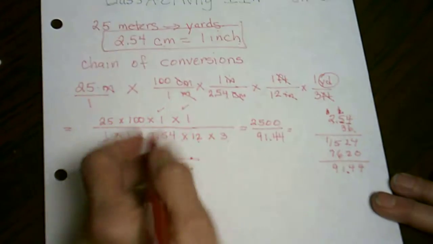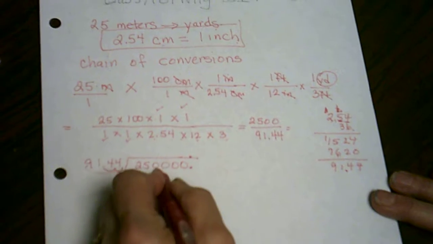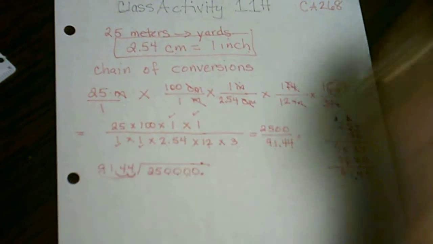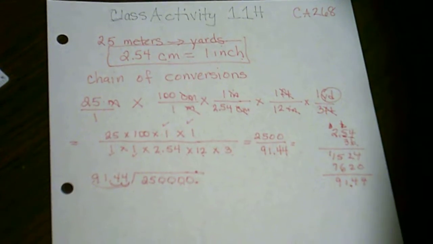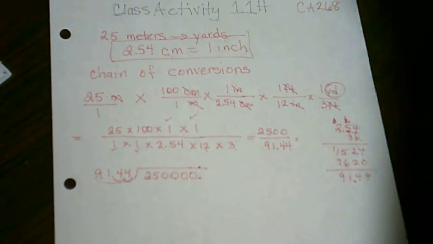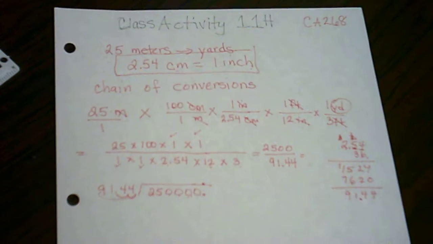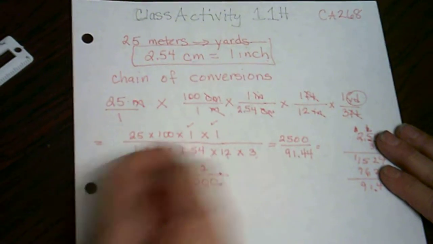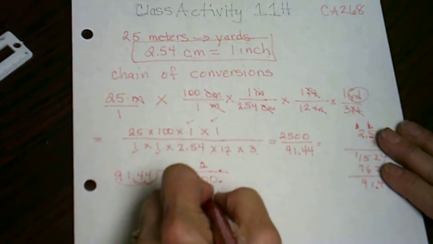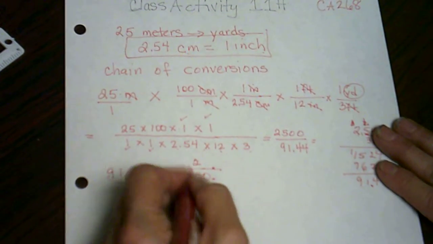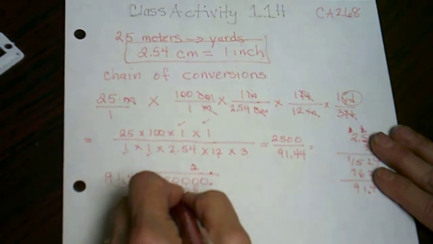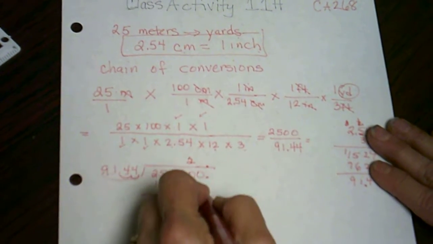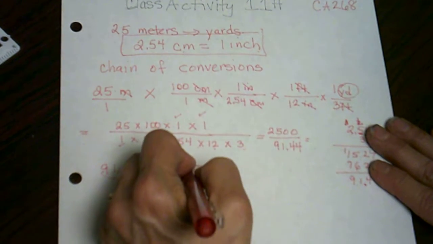9,144 approximately doesn't go into 2500, so it'll probably go into this. Let's try twice. 2 times 4 is 8, 2 times 4 is 8, and then we have a 2, and we have 18.